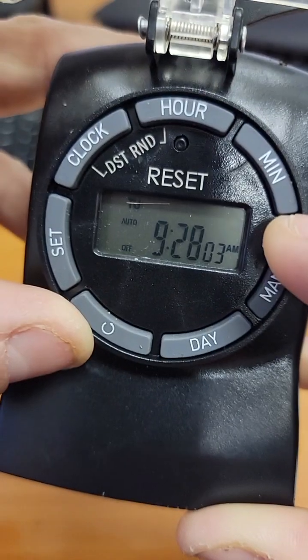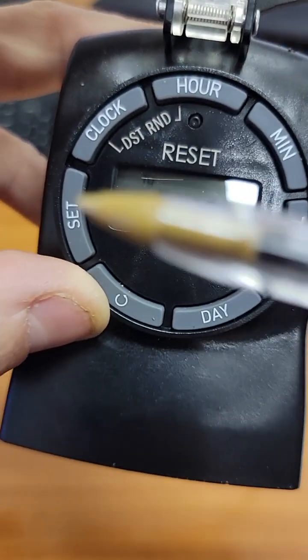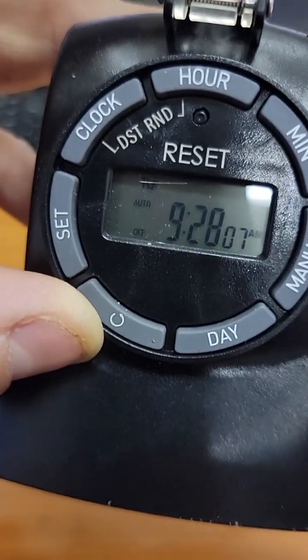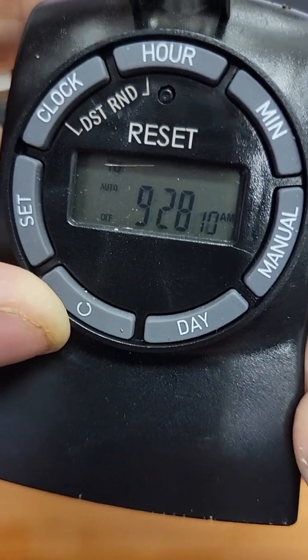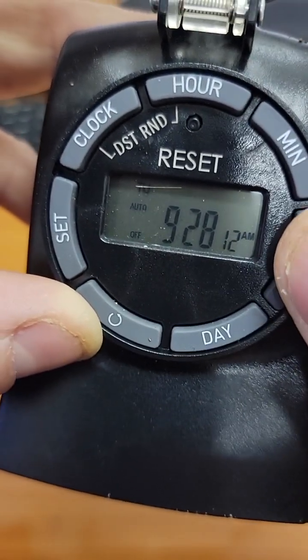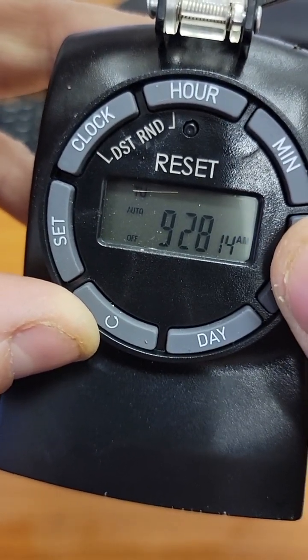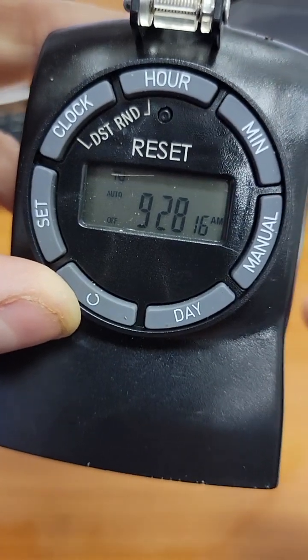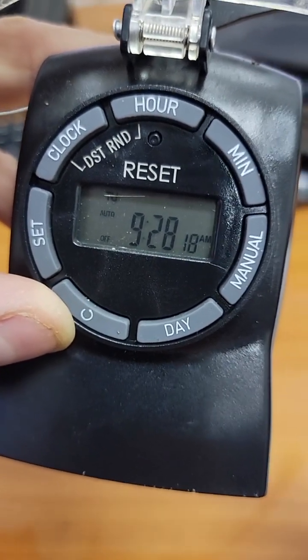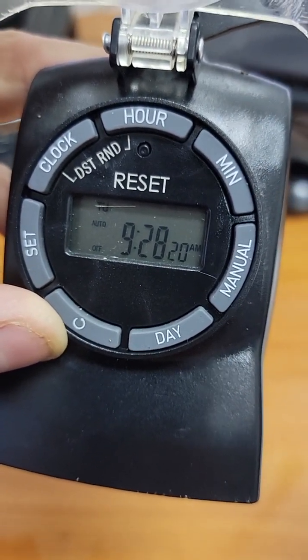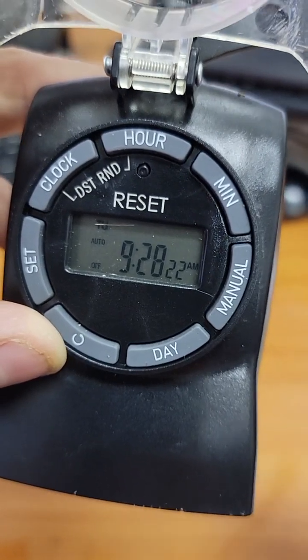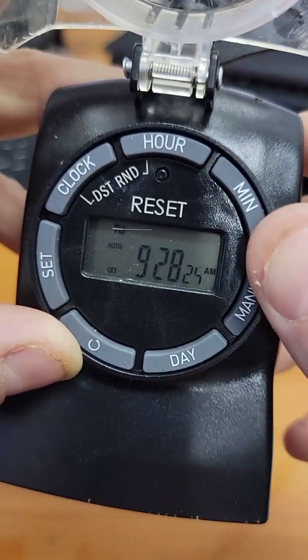And then one last thing, if you notice, it says auto off. As of right now, it's 9:28 a.m. We're just going to leave it on auto off, which means that the lights are going to stay off until the program setting time. So when it comes to 5 o'clock, they're going to pop on and go through the regular timer settings.